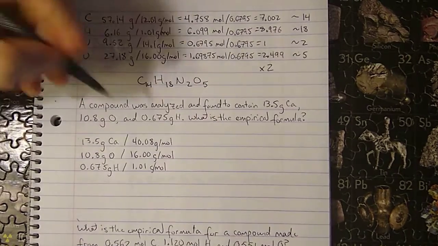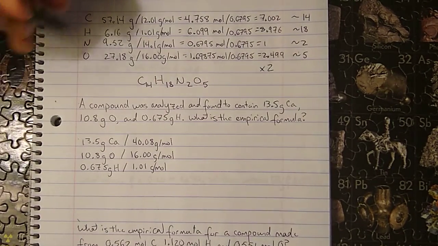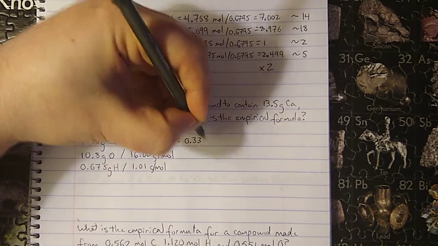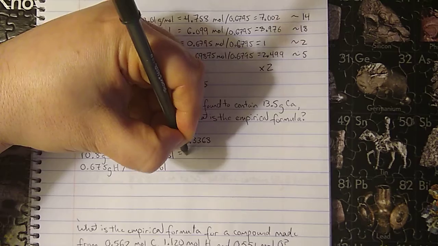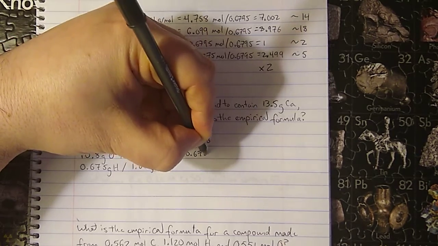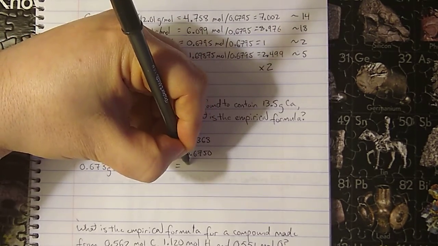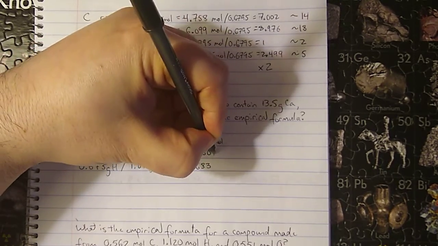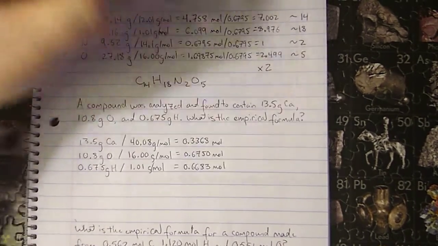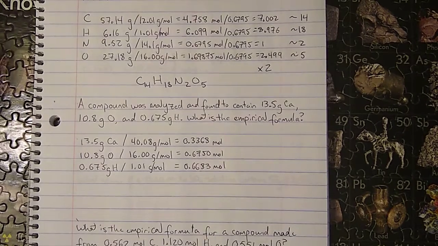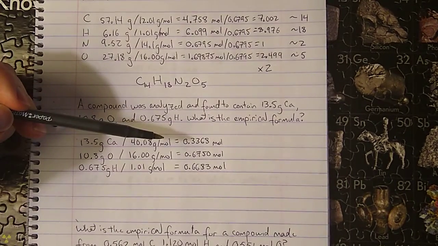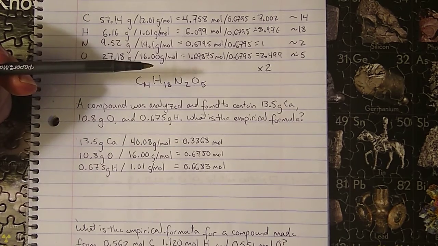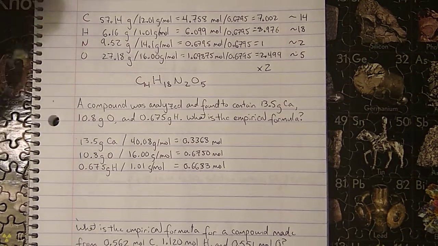So start off by taking the numbers in the question and converting to moles so we get a mole ratio between each of these. Once we've done that, we now have a ratio for moles. However, we need a whole number ratio. So what we need to do is divide by the smallest number.